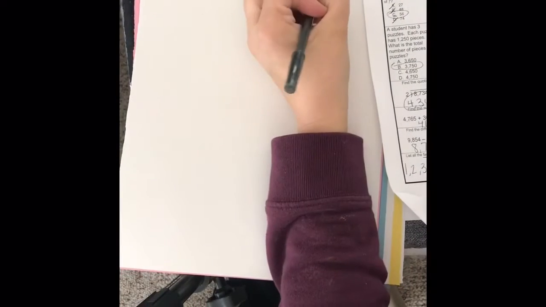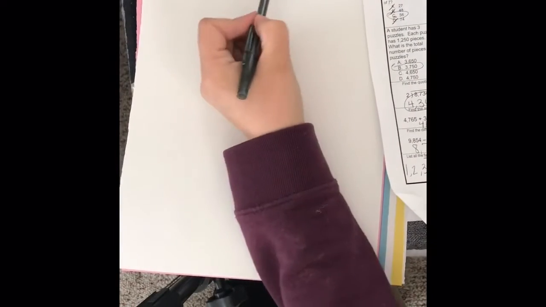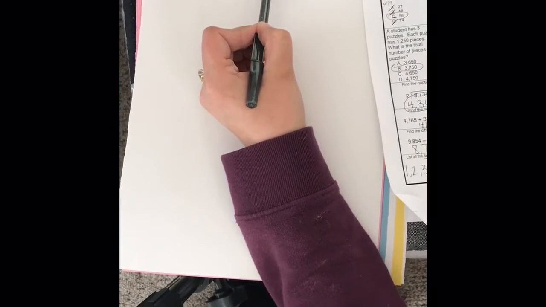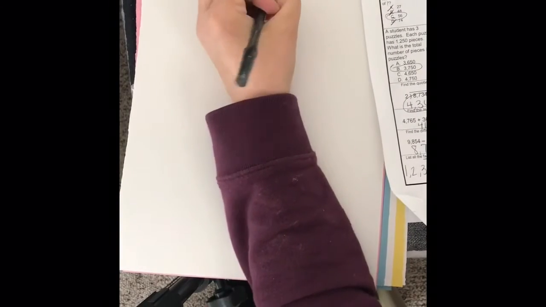Here we go. 6 minus 6 is 0. 5 minus 3, 2. 2 minus 1 is 1. 5 minus 7 I can't do, so I have to go to my 10,000s place, but I have nothing there. So I go to my 100,000s, and that's me borrowing. So now I can actually borrow from the 10,000s place. So 15 minus 7 is 8. 9 minus 6 is 3. 7 minus 6 is 1.